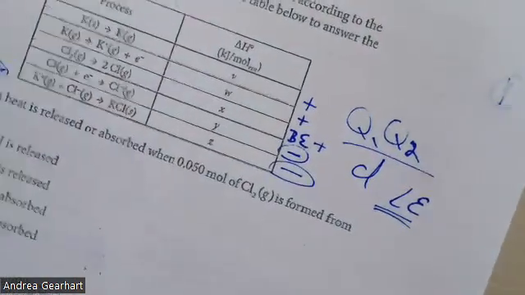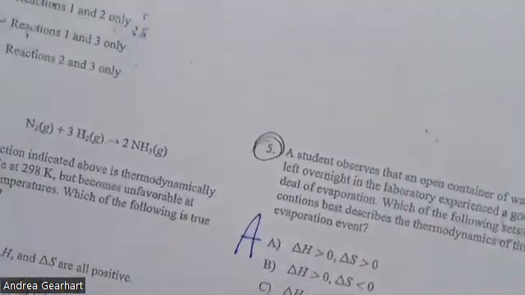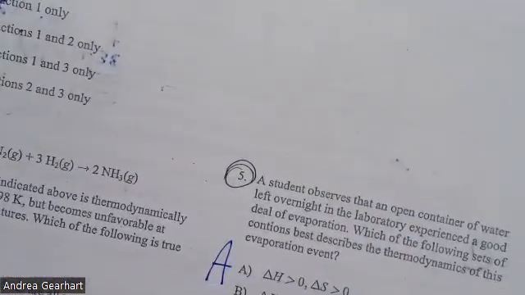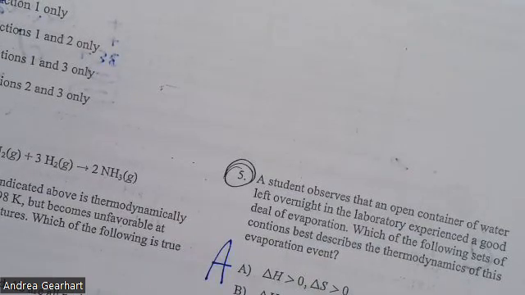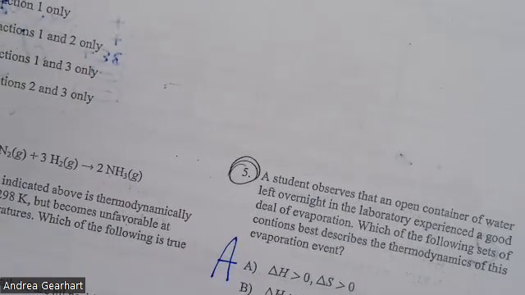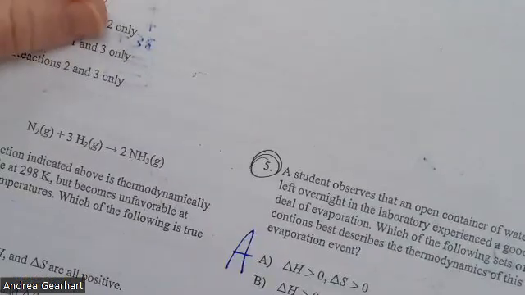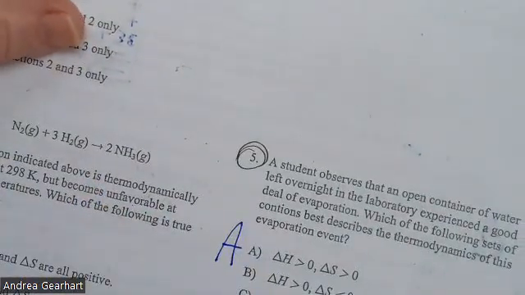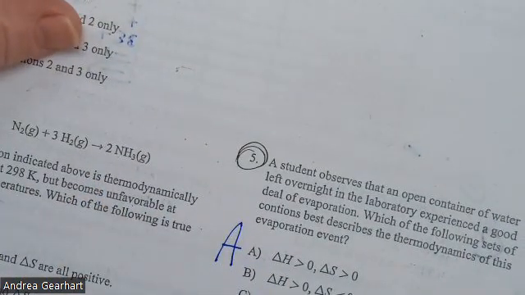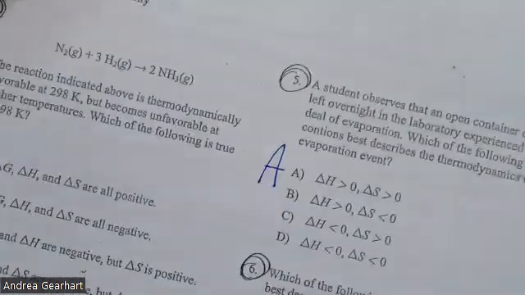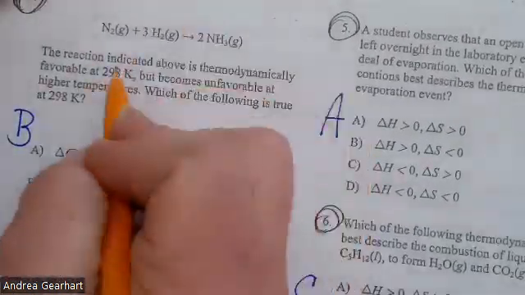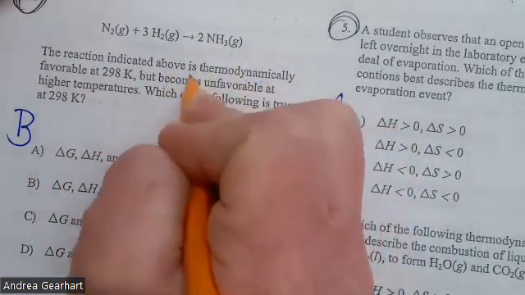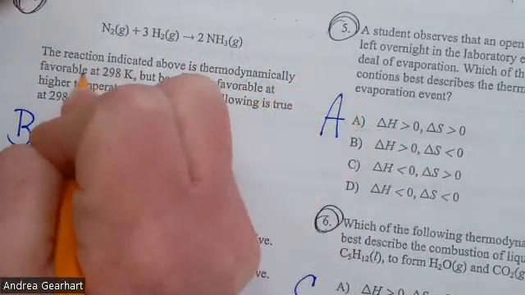Do you want to talk through which one? Yes. I'm sorry, sir. Oh, sure. All right. Okay, so make sure, I am so guilty of not closely reading everything you're given. We're told it is thermodynamically favored.